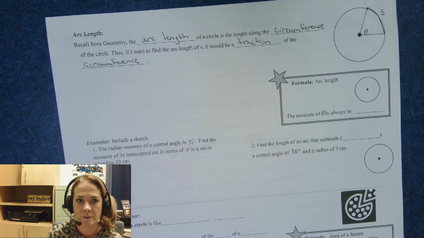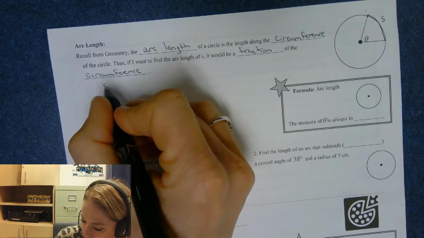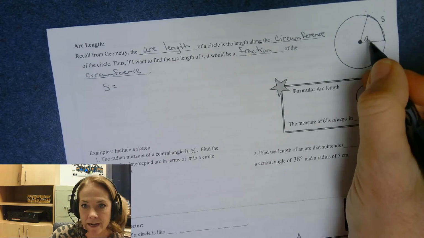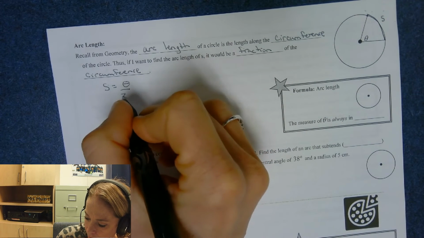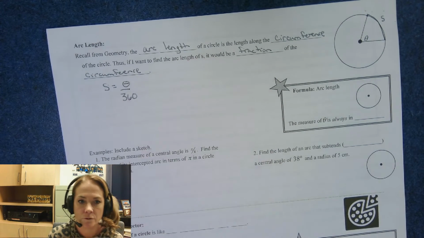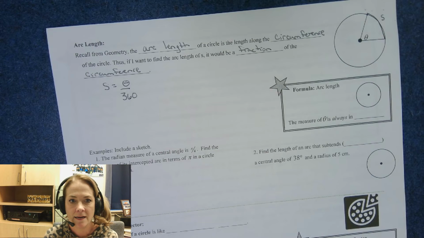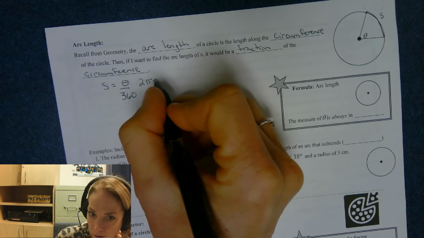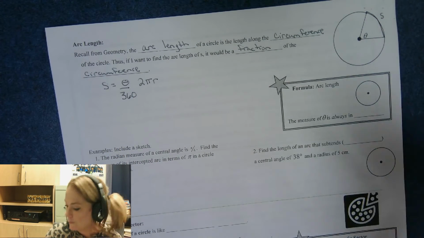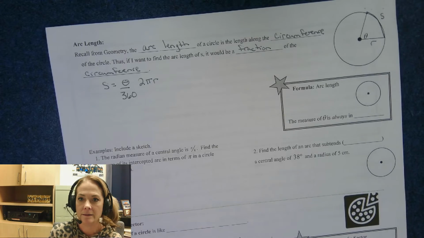Super intuitive, super easy. So arc length then is going to be some theta, so let's say it's 60 degrees, some theta out of the total, 360. So, if this were 60, that would be 1/6 of the circumference. And circumference we know is 2 pi r. Okay, so r is here, and there you go.